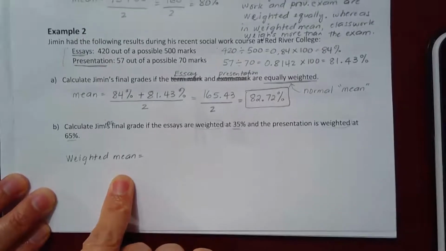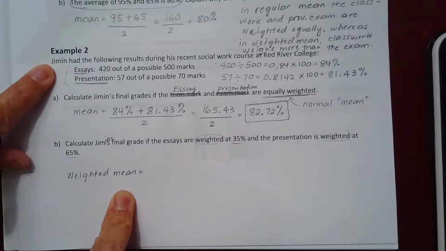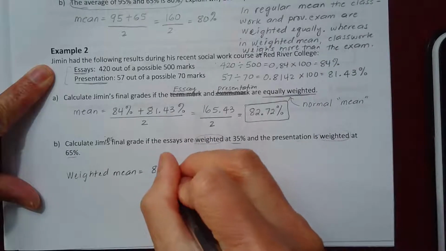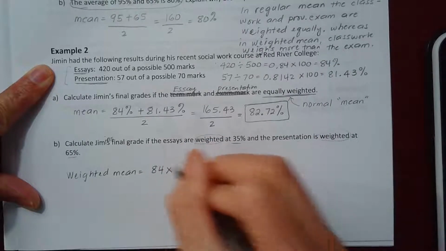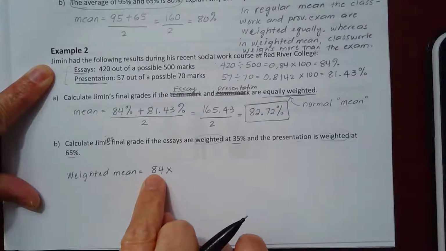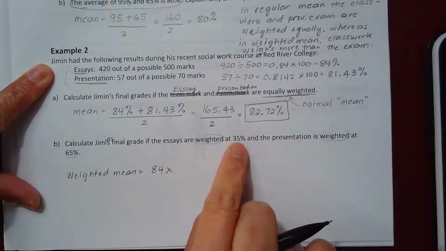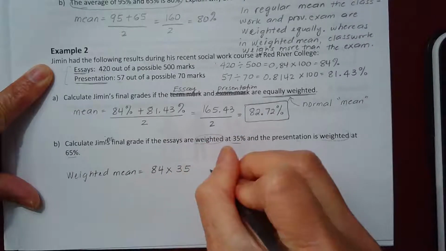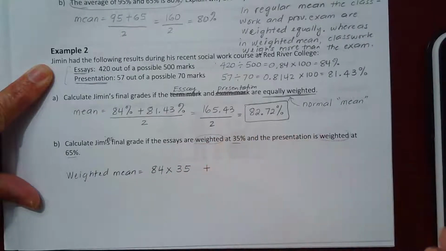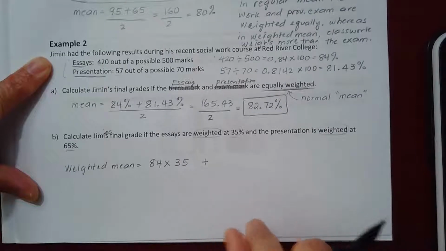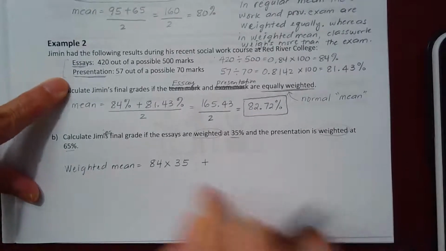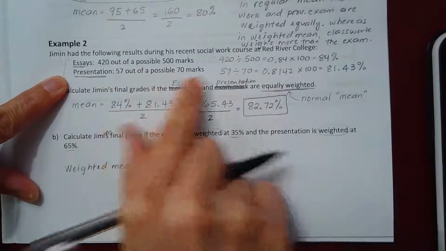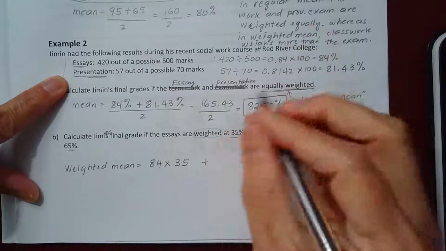So what did he get on his essay? Essay, he got 84%. That's the score. Times, what's the weight on the essay? The weight on the essay is 35%. Okay, plus, and then now presentation. In presentation, got 57 out of 70, which is 81.43%.